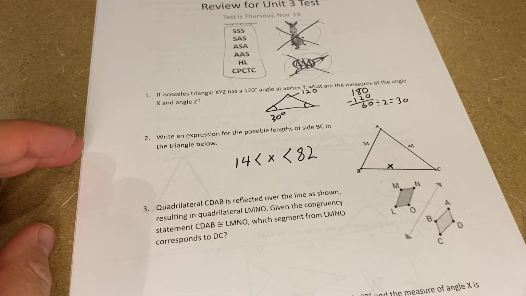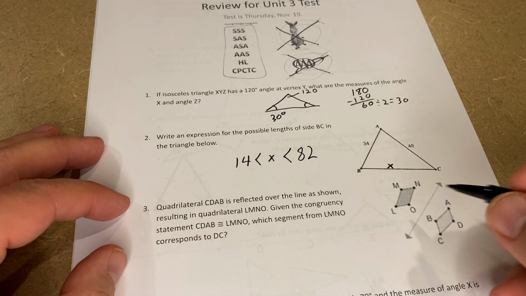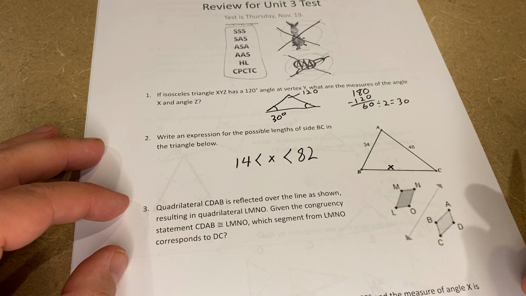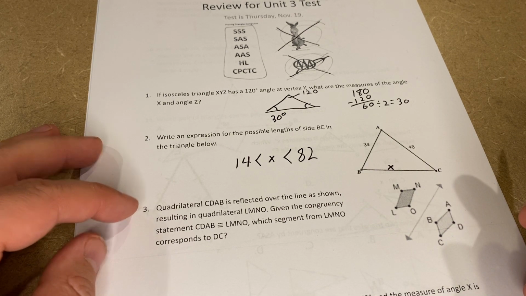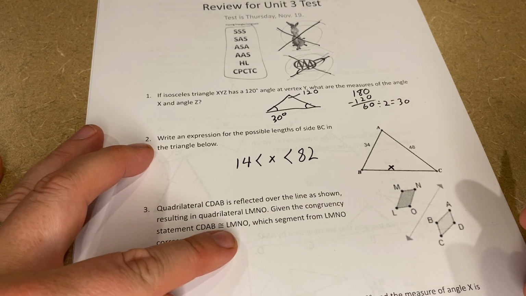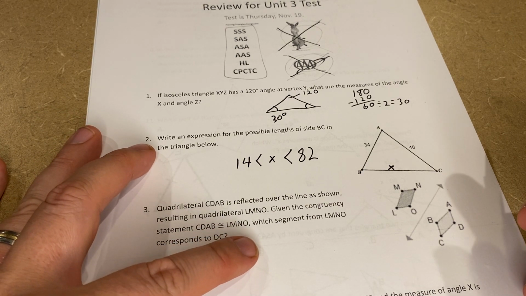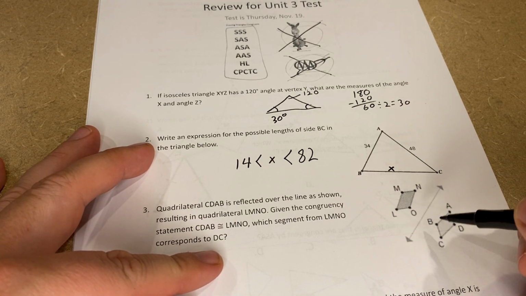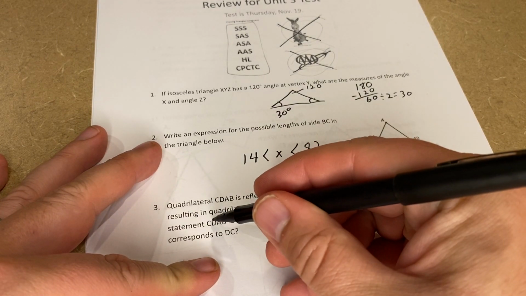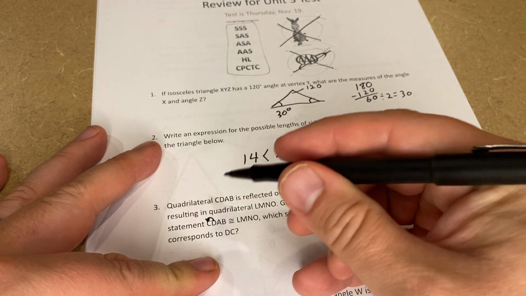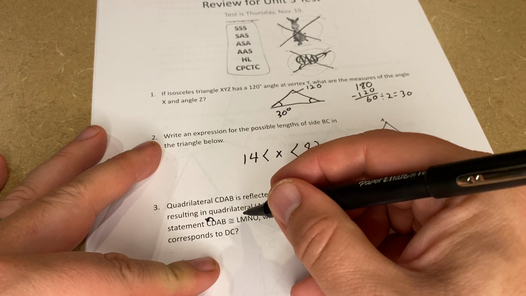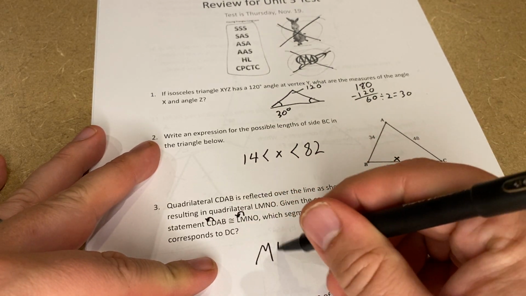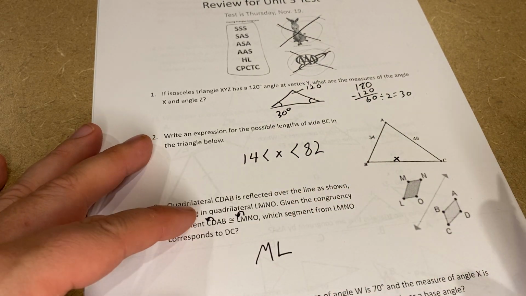Number 3, quadrilateral CDAB is reflected over the line shown, resulting in quadrilateral LMNO. Given the congruency statement CDAB is congruent to LMNO, which segment from LMNO corresponds to DC? I don't even need the picture for this. If I'm going D to C, then the correct answer is going to be the second one to the first one, just like the other. So line segment ML is going to correspond to DC.